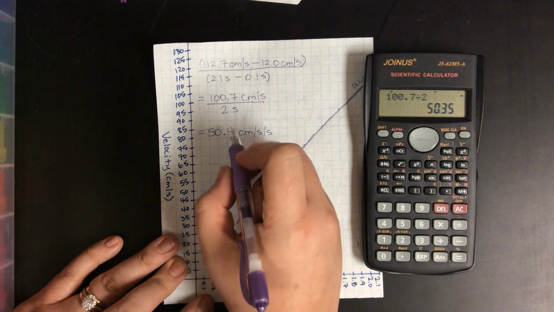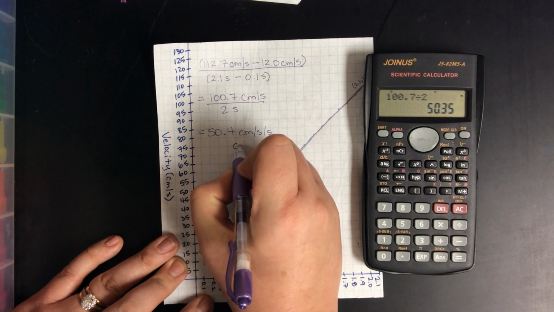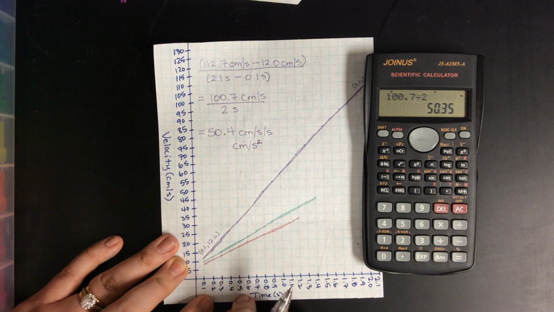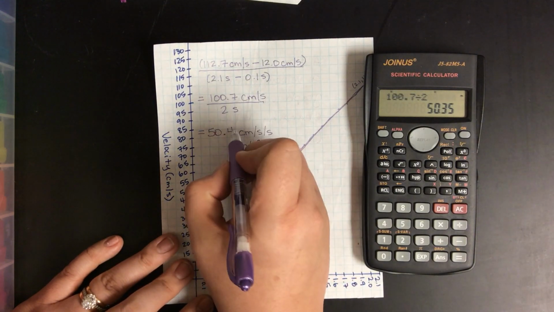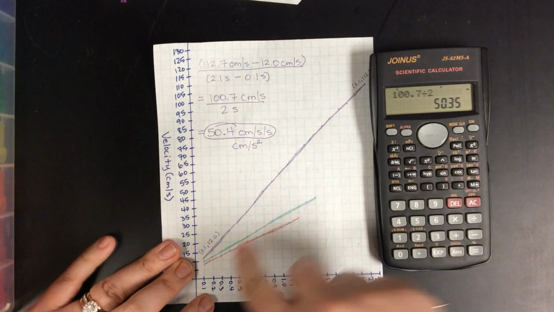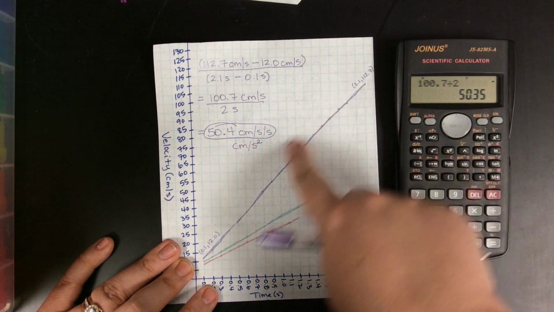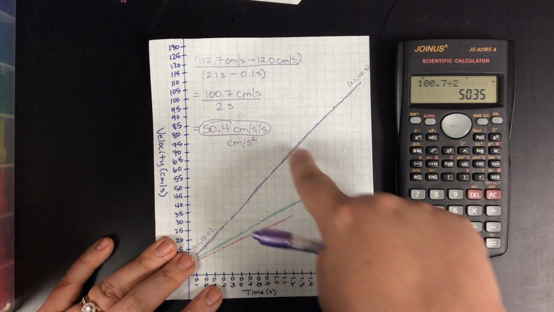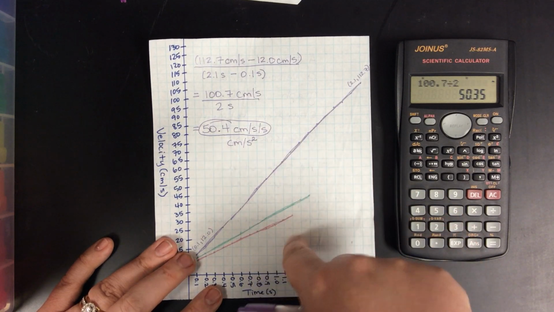You can also write that as centimeters per second squared. So here is my acceleration for this line. Go on and calculate your acceleration for all three of your buses.